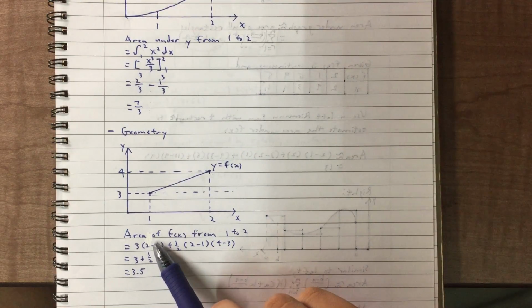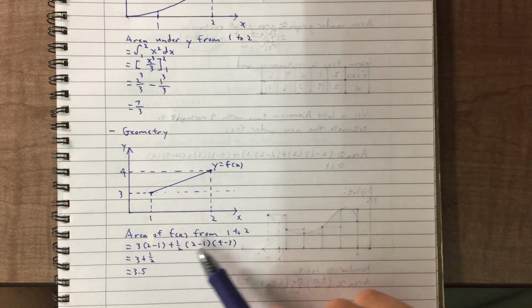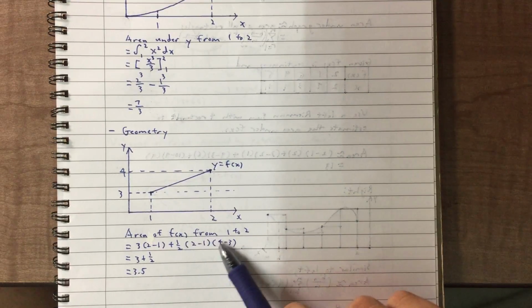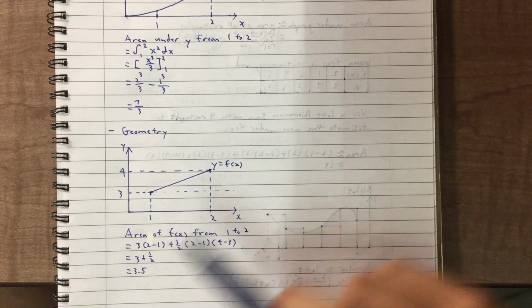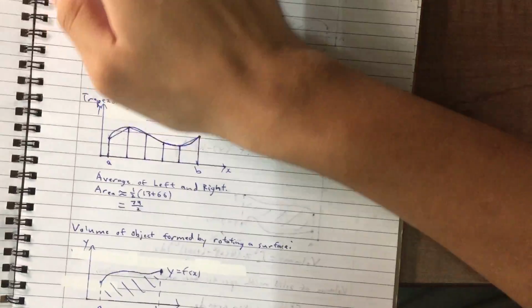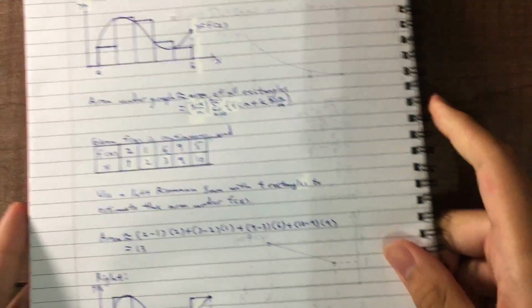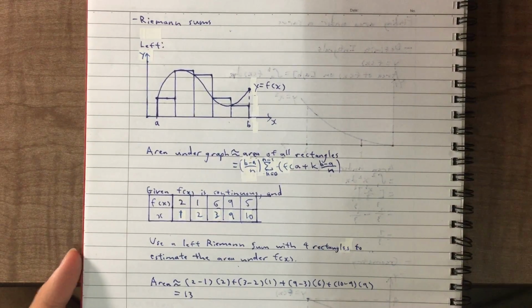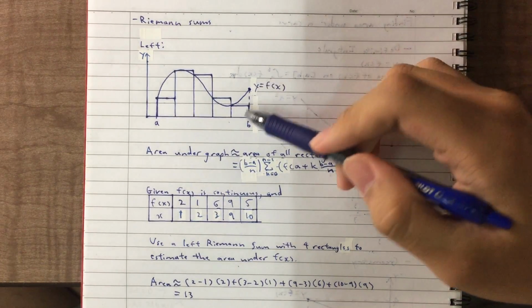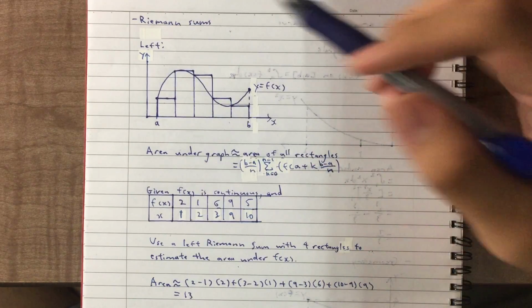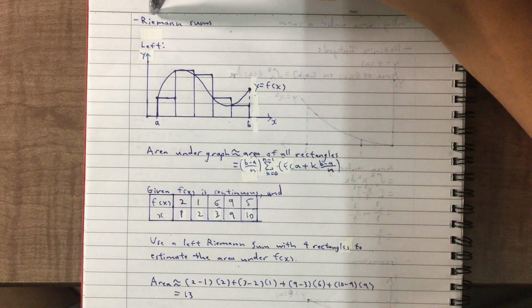So for example, you can have the area of the rectangle added with the area of the triangle, and you'll get the area under the graph. Now unfortunately, geometry may be insufficient in cases where the function is not very easily broken apart. So in these situations, you can use Riemann sums.